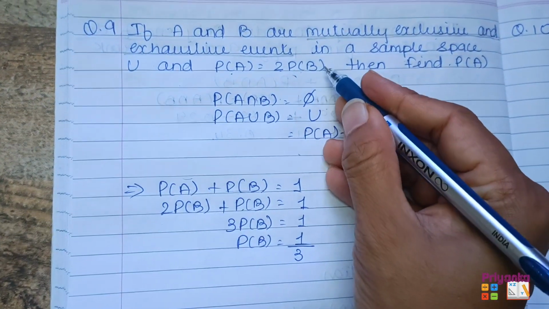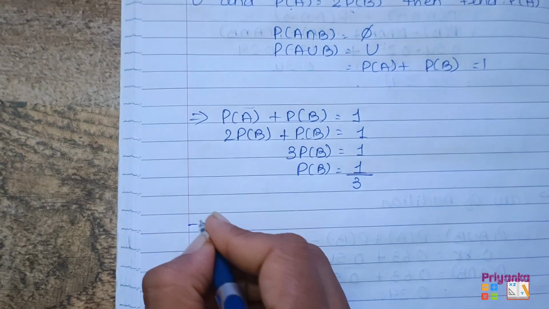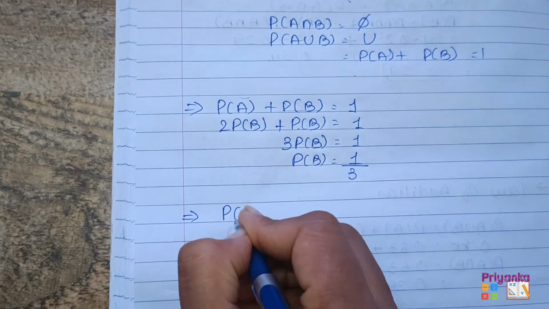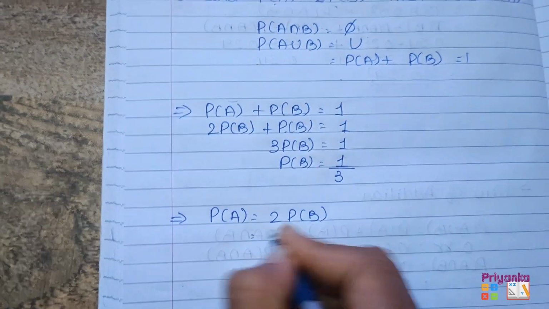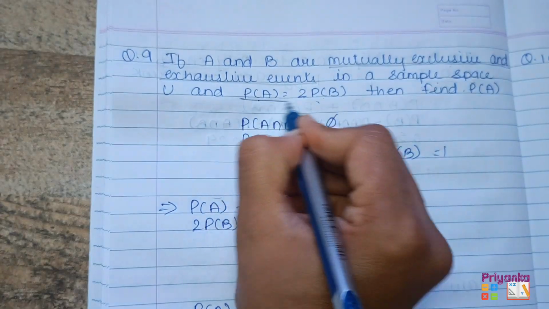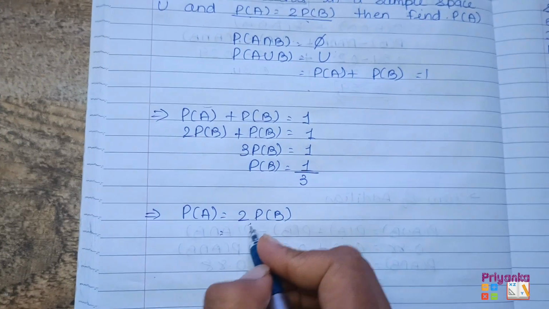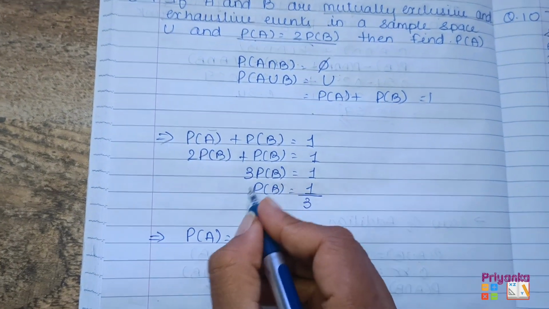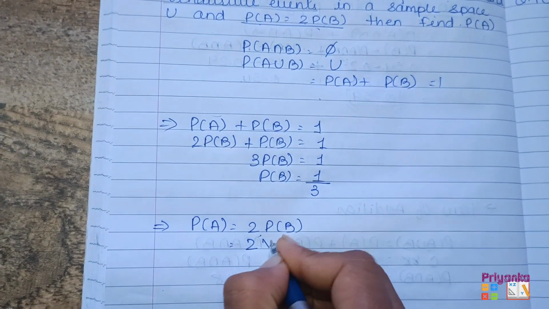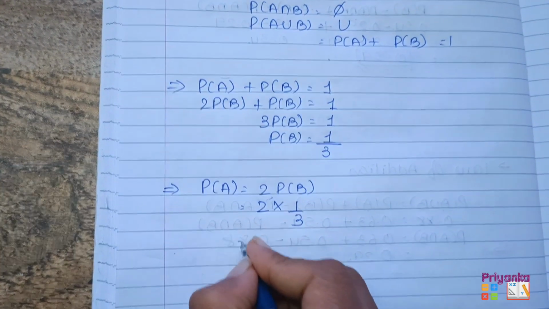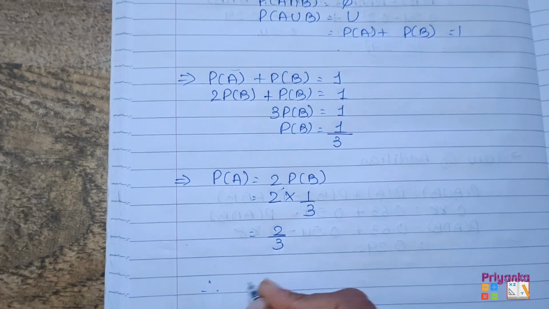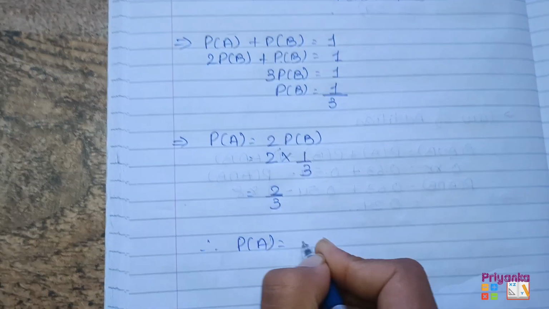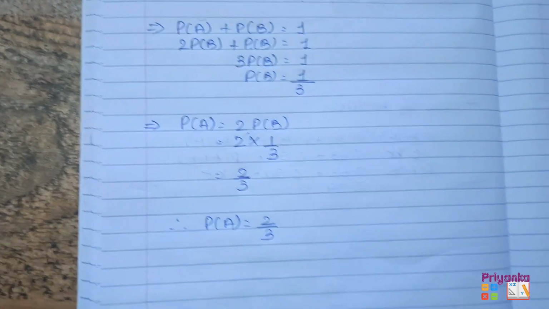Now let's go back to the situation. The same question, what is given is P of A equals 2 P of B, the same as given in the question, that I copied. Then just put P of B's value, which we already got, that is 1 upon 3. So the answer will be 2 upon 3. That's what the question asked: P of A here we found is 2 upon 3.